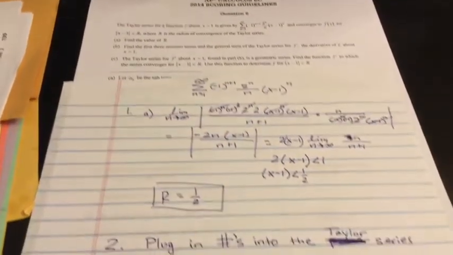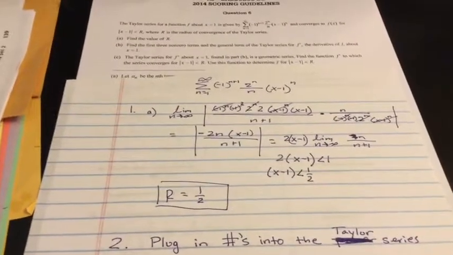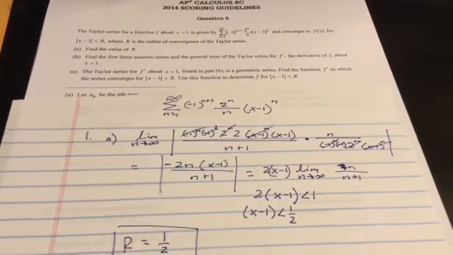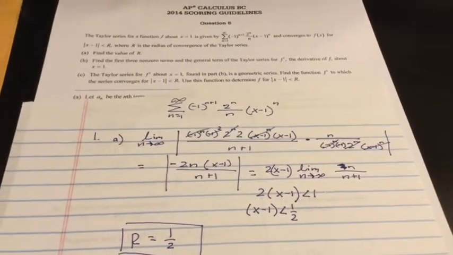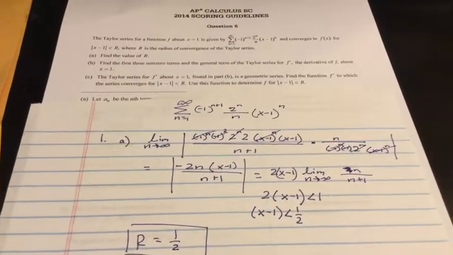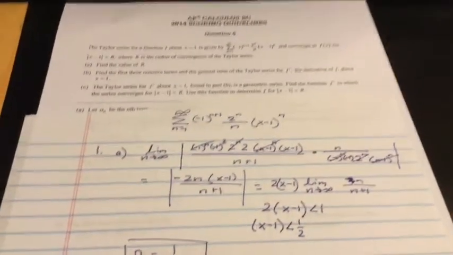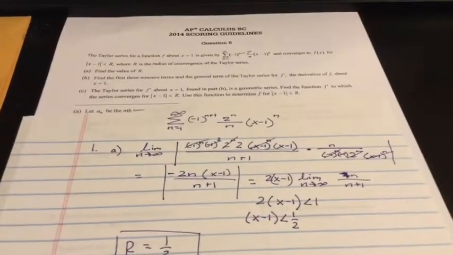Now moving on to part C. The Taylor series for f prime about x equals 1 found in part B is a geometric series. Find the function f prime to which the series converges for absolute value of x minus 1 is less than r. Use this function to determine f for x minus 1 is less than r.